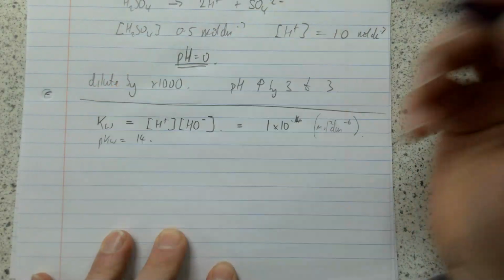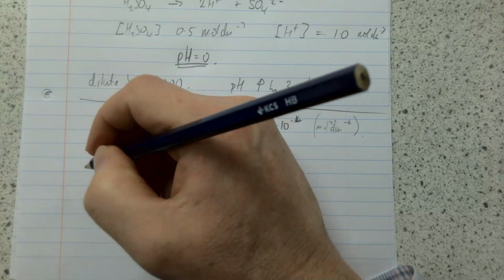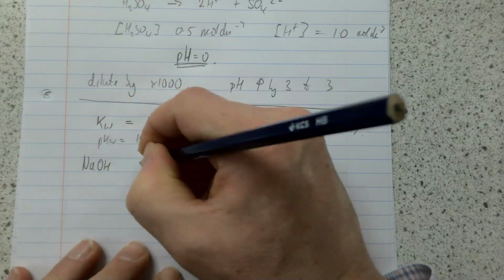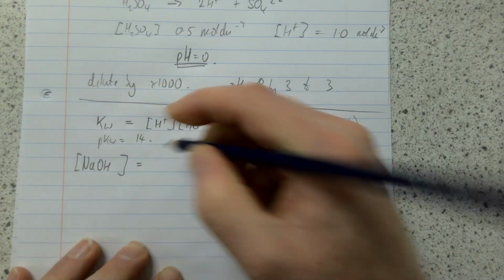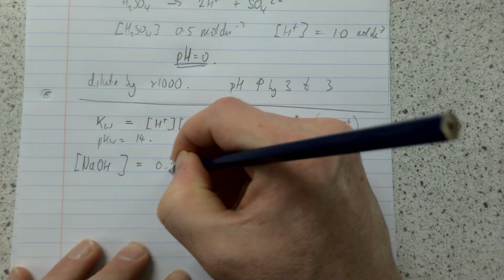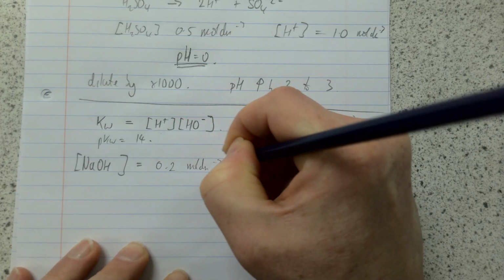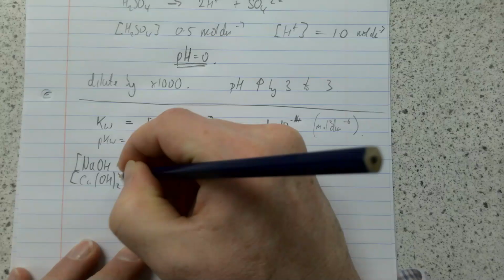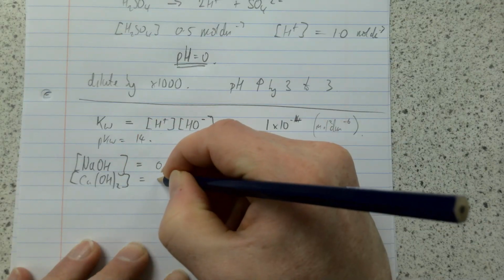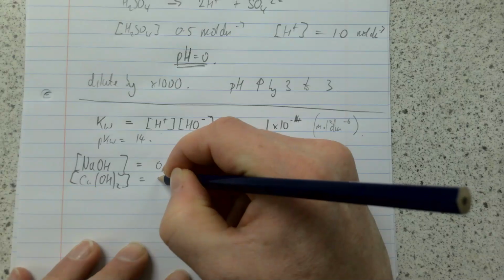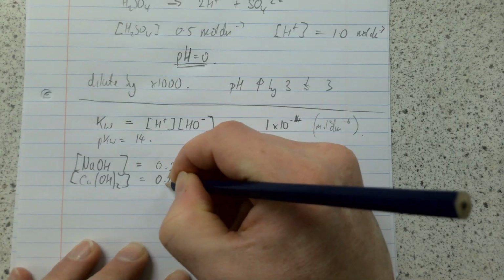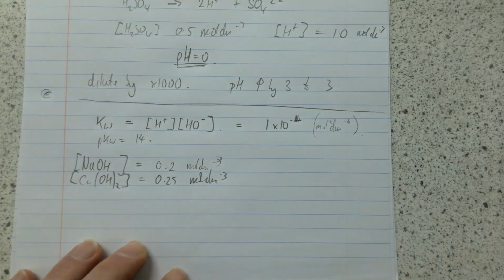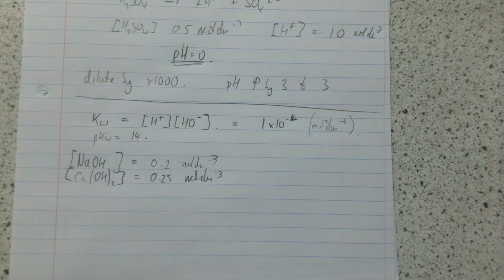And so if you have a base like sodium hydroxide, for example, and that sodium hydroxide concentration is equal to 0.2 moles per decimeter cubed, and you've got another base, let's say calcium hydroxide, and that's equal to, let's say, 0.25 moles per decimeter cubed. Can you work out, please, the pH in each of those cases? And then we'll walk through it.